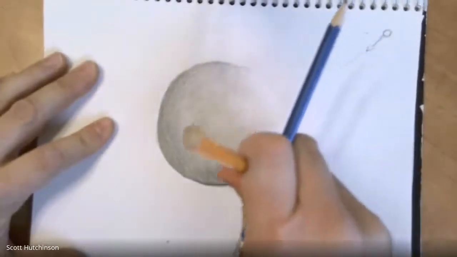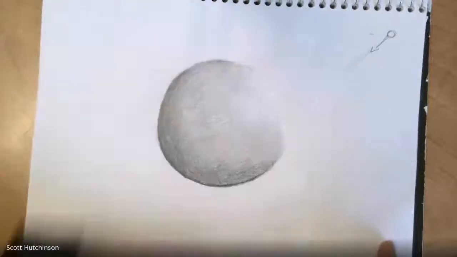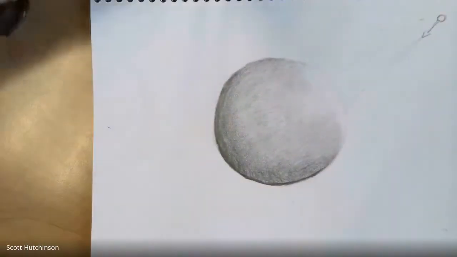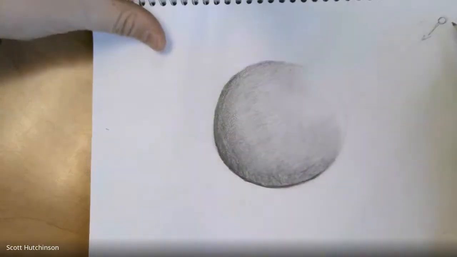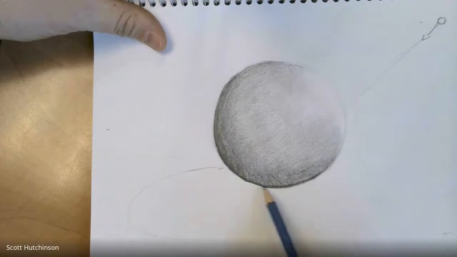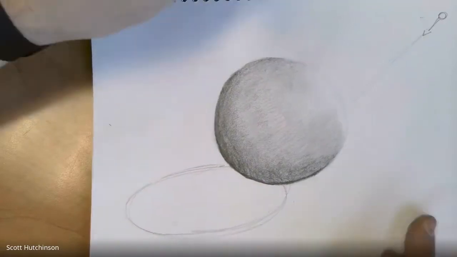Okay. Now the next part of value or shading is how does this shape cast a shadow? So again, we're coming from this direction, then we're going to have a shadow that creates kind of a squashed circle like that.